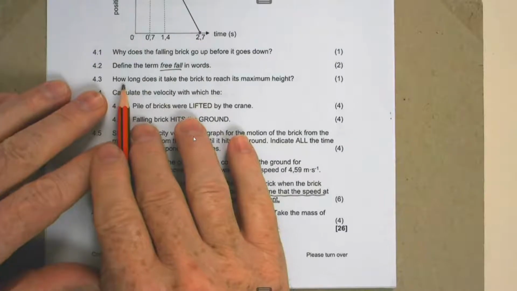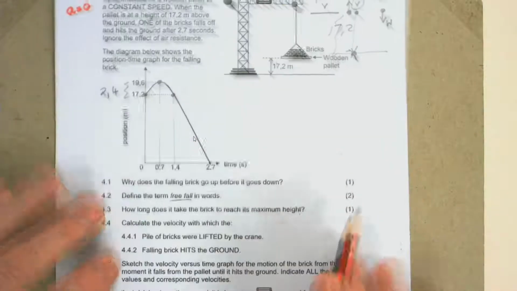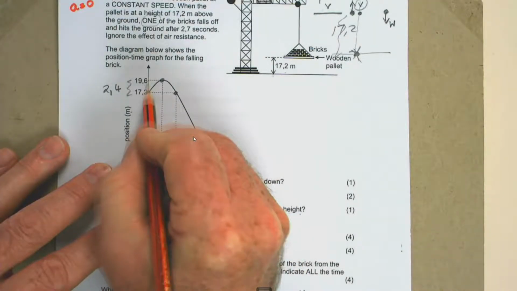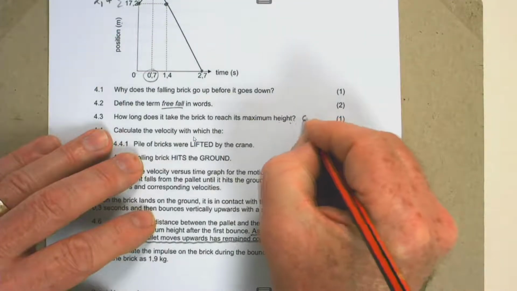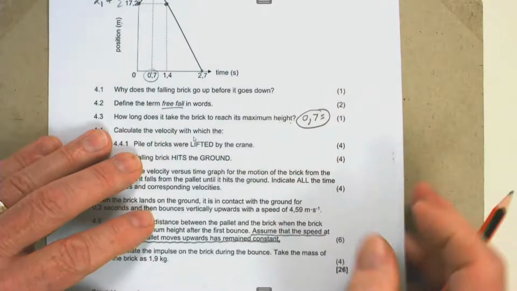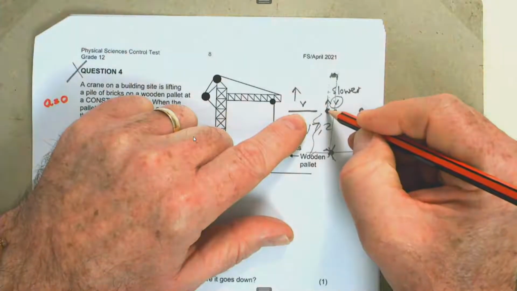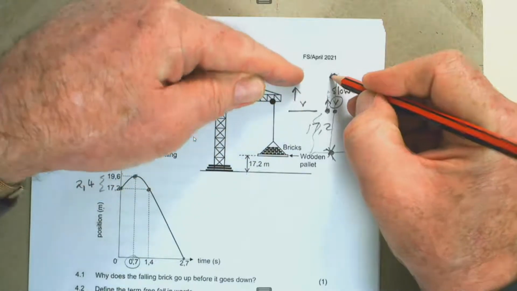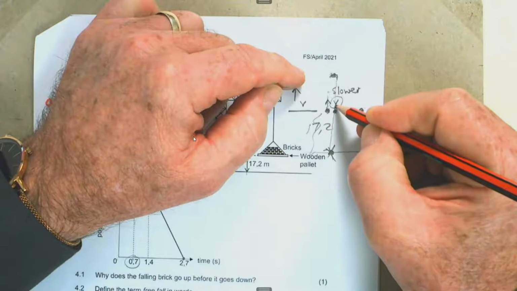4.3. How long does it take the brick to reach its maximum height? Now that's easy because it's this time here. So from the point where it is released to the maximum height is 0.7 seconds. And this, based on my experience, will be a very, very important time. So remember now, as the brick is moving up, it takes 0.7 seconds to that point. So that means the pallet has also moved for 0.7 seconds. And then the brick comes around and goes back for 0.7 seconds.